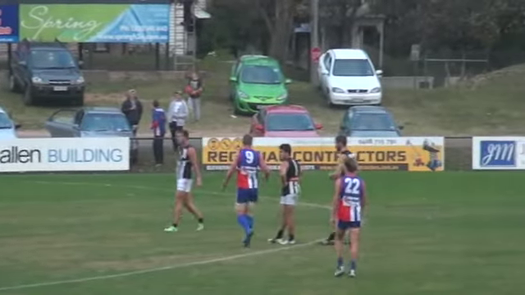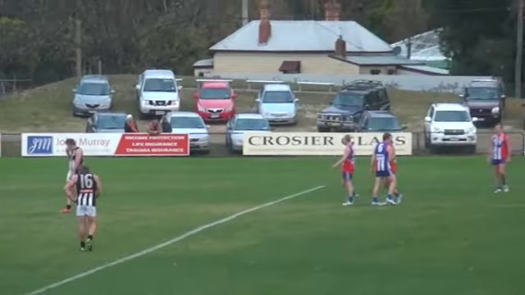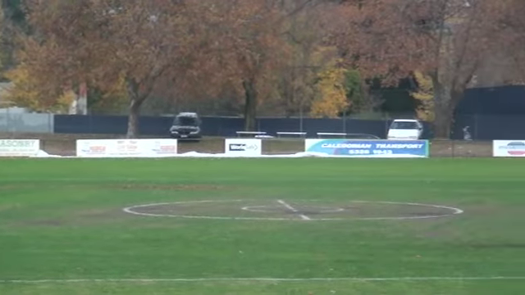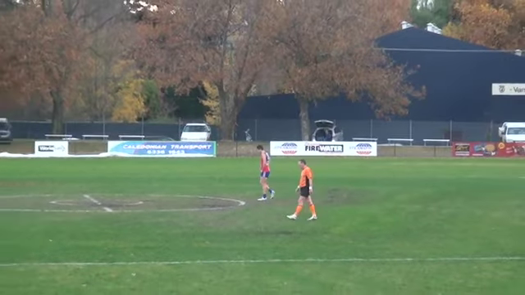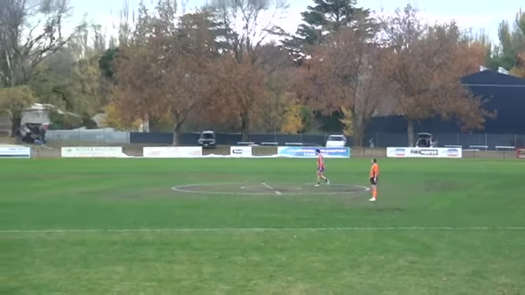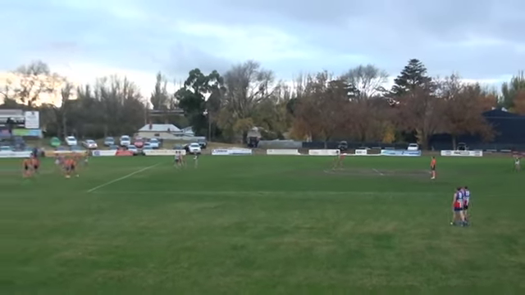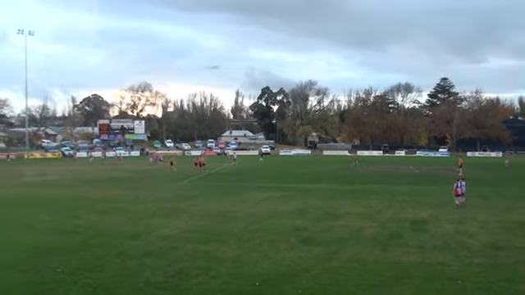They got the slow start. It took them a while to work themselves into the game. In fact, trailed at quarter time. But after that, 5-1 in the second term really set the game up. 16 points, the margin at half time. And then from that point, it was a 6-2 final term that finally broke the game open.